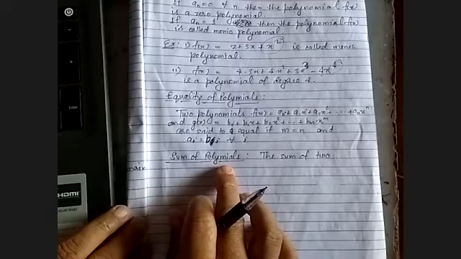Sum of polynomials. The sum of two polynomials of equal degree: we can add two polynomials if they have equal degree. If they have different degrees, then they cannot be added. So the sum is only possible if they both have the same degree.